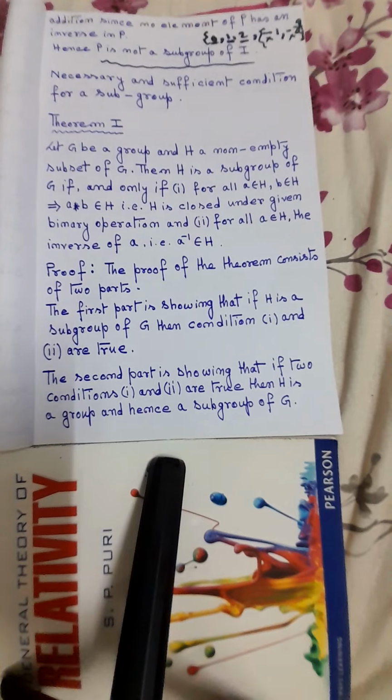Now, the necessary and sufficient condition for a subgroup. These are the theorems, and these theorems often come as questions in university examinations. So what is the first theorem? Let G be a group and H a non-empty subset of G. Then H is a subgroup of G if and only if for all a belongs to H, b belongs to H, a binary operation b belongs to H, that is H is closed under the given binary operation, and for all a belongs to H, the inverse of a, that is a inverse, belongs to H.